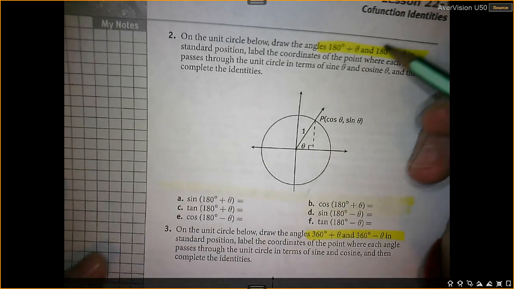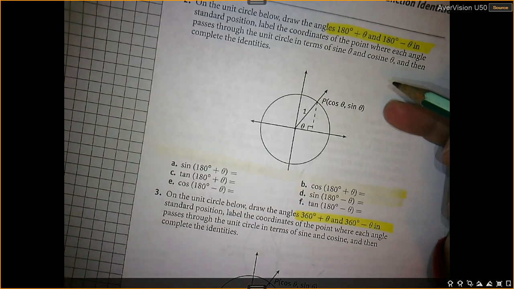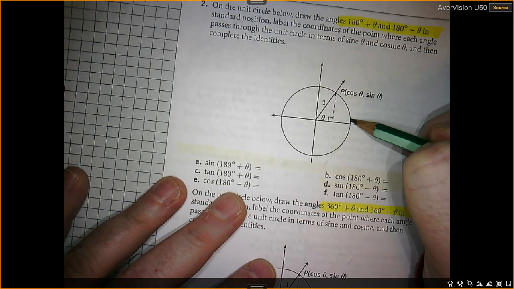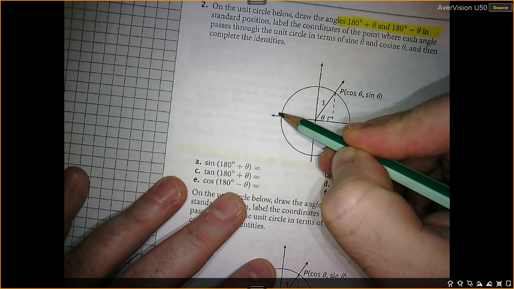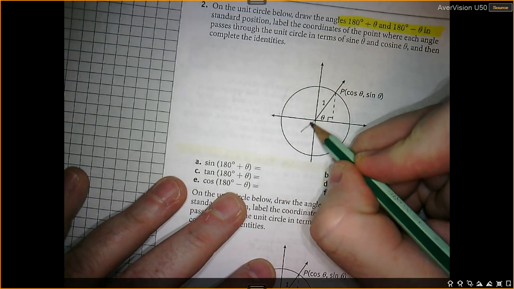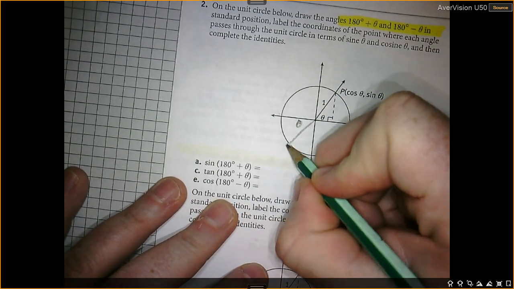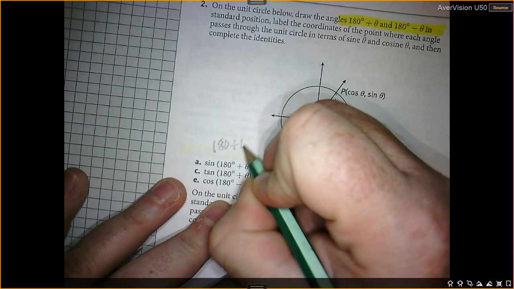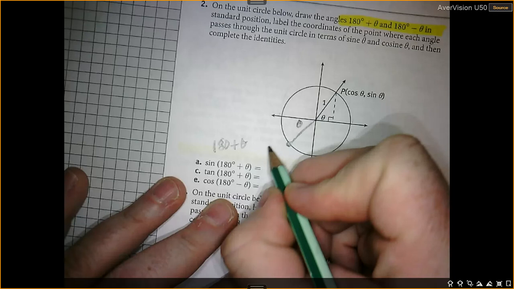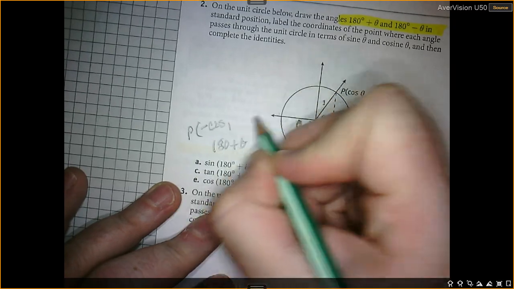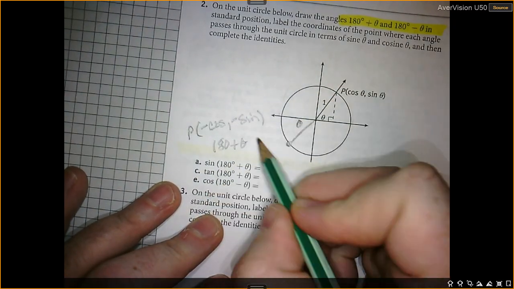All right, then the next page. Now we're going to add 180. Now draw angles 180 plus theta and 180 minus theta. So if we do 180 plus theta, watch, hopefully you're watching. You go 180, there's 180, right? And then plus theta, so it'd be down here. So this is theta off of 180. Well, what would P be? P would be negative cosine and negative sine, because you're in the third quadrant, right?